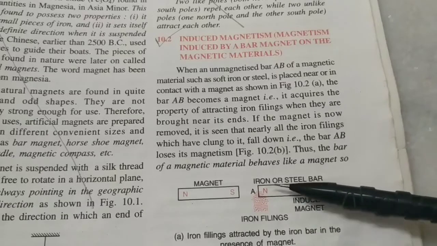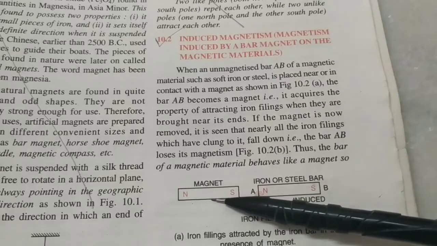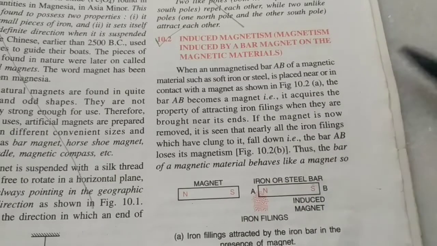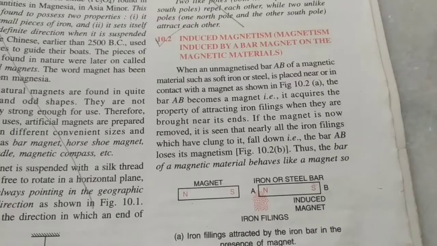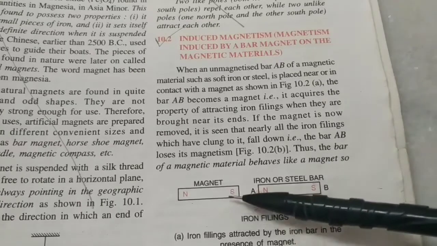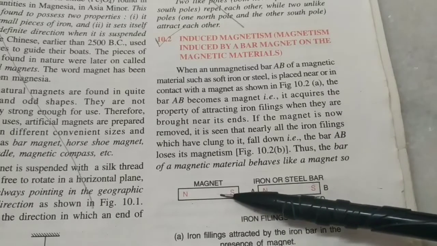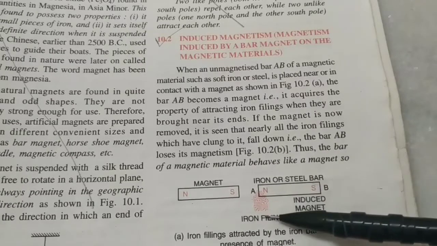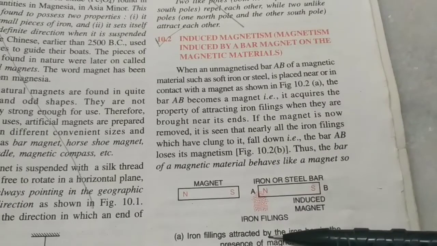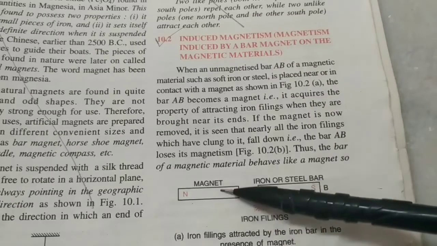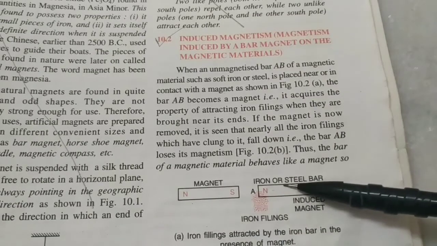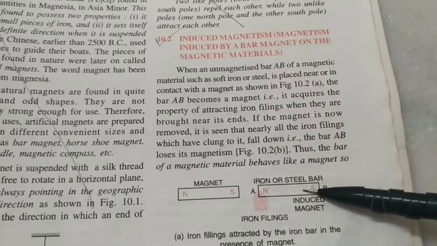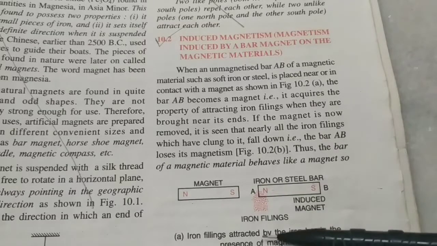However, in the presence of another magnet, it starts behaving like a magnet because it believes in the dictum, when in Rome, behave as Romans do. So, in the presence of a magnet, it develops a north pole and south pole. And so now it will attract the iron filings. But this is temporary. If you remove this magnet away, this bar will stop acting like a magnet. The north pole and south pole will disappear and the iron filings will fall down due to gravity.